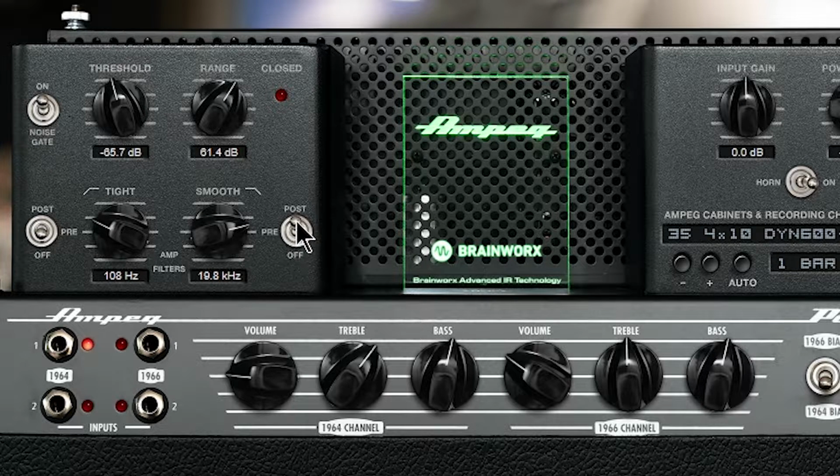Same thing for smooth here. It's on post right now. Cutting out that top end. There's not a lot of top end in this anyway. All right. So again, use that to taste there.